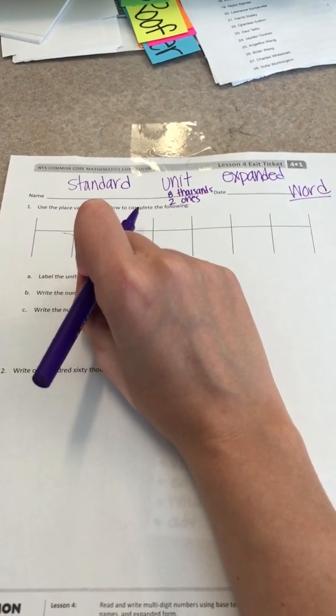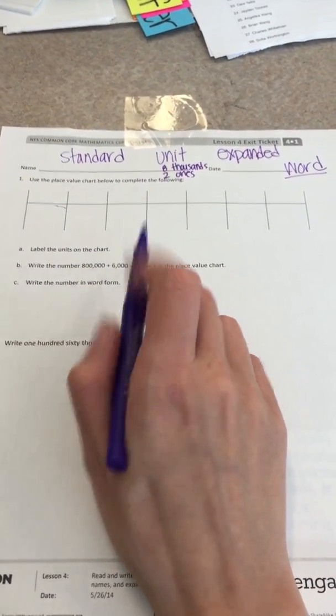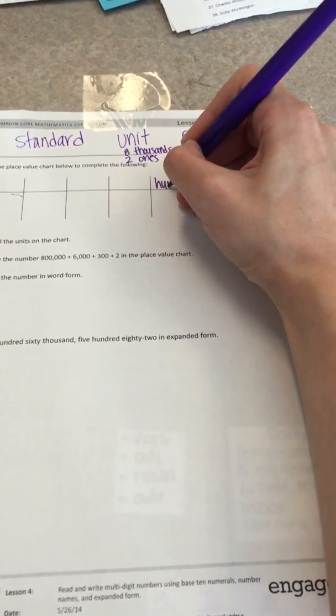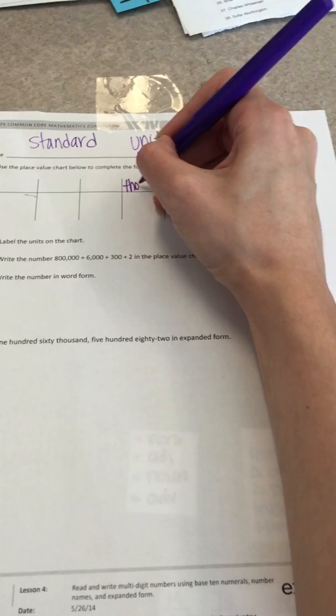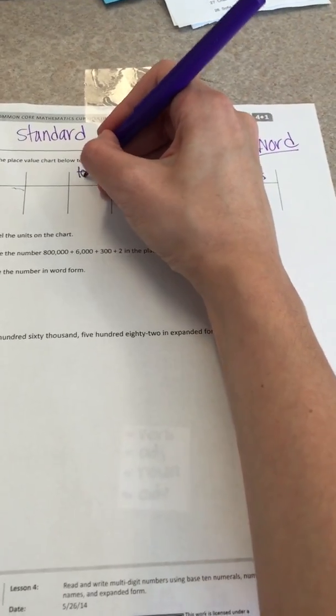Use the place value chart below to complete the following. A, label the units on the chart. Got it. So you all know this. We've been doing a really good job with this. The more you do it, the more automatic it's going to become, and pretty soon you're going to be able to do it without even thinking about it.